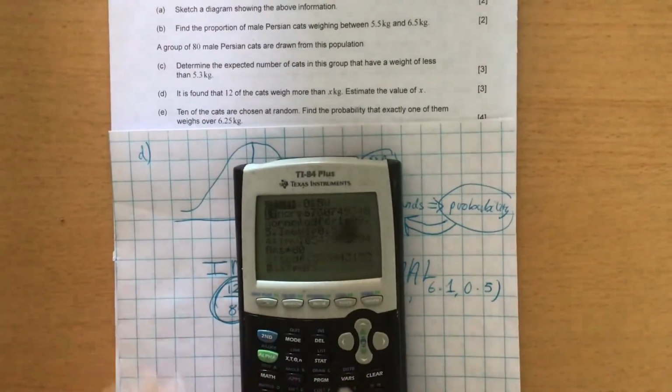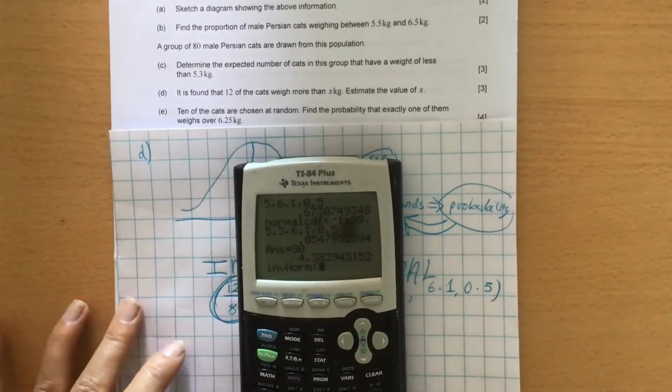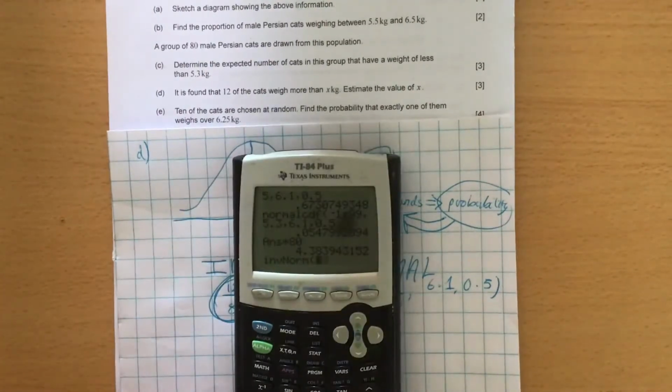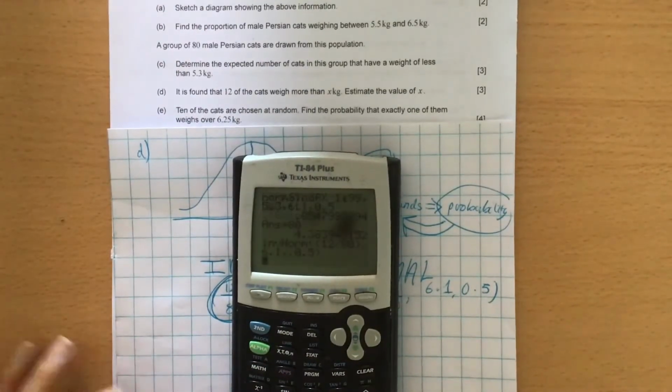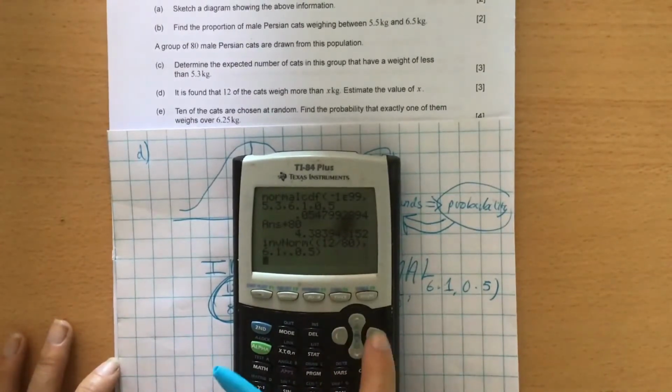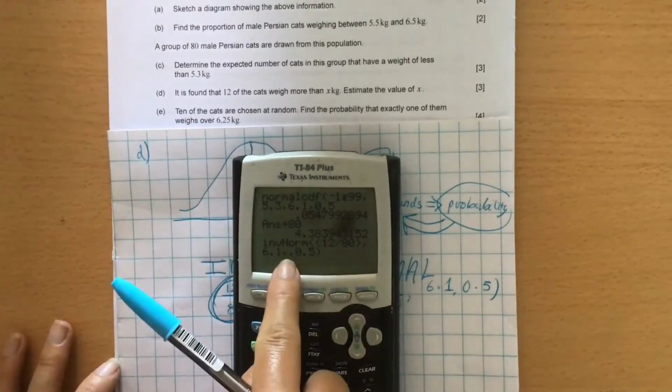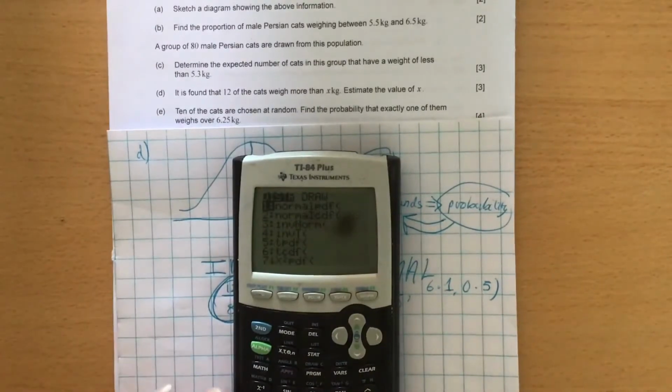We're going to go onto the distribution menu. We're now going to go on to number 3, which is the inverse normal. We're going to write the probability, which is 12 divided by 80. We're then going to write the mean, which is 6.1, then the standard deviation, which is 0.5. Then we're going to press enter. You can see I've made an error here, and it specifically is an additional dot. So it's important to go slowly if you're prone to making mistakes like me.